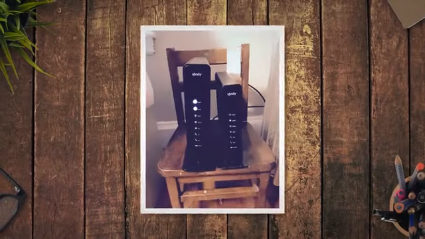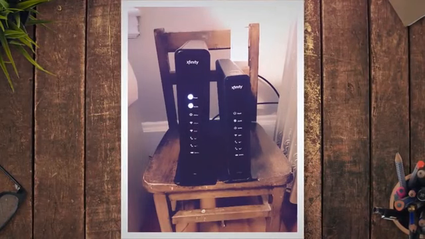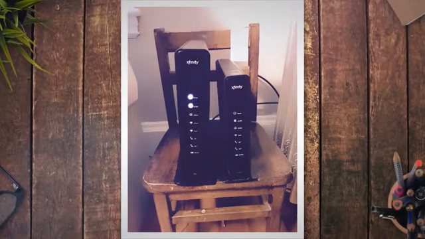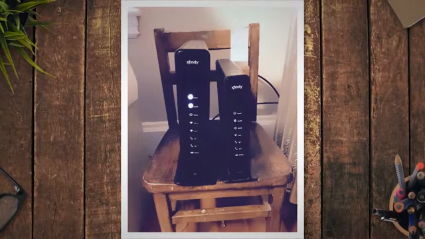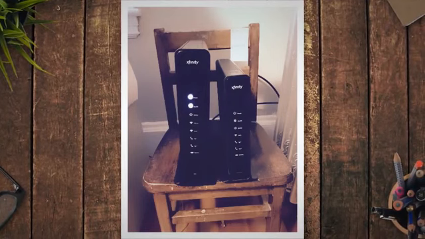The Xfinity Gateway is Comcast's all-in-one modem and wireless router. This device connects your home to the internet while also providing a Wi-Fi signal for your devices. In addition to offering Wi-Fi connectivity, the gateway can also provide other functionalities such as enabling voice over IP, VoIP, services for home phone lines.